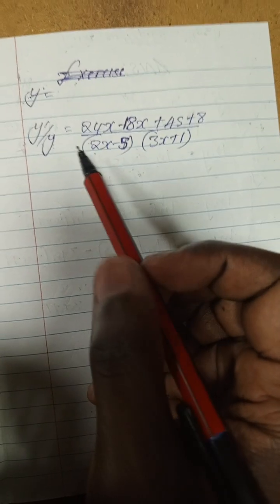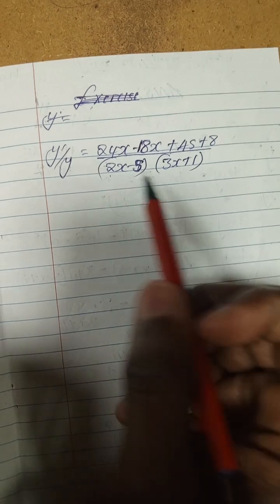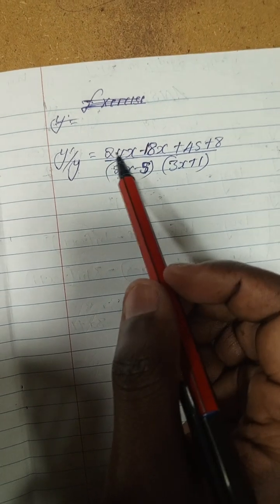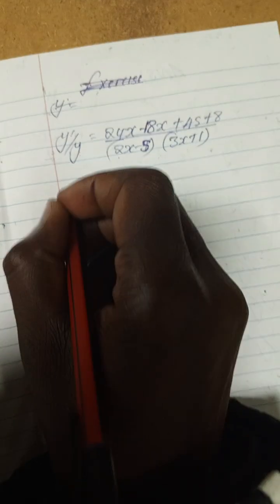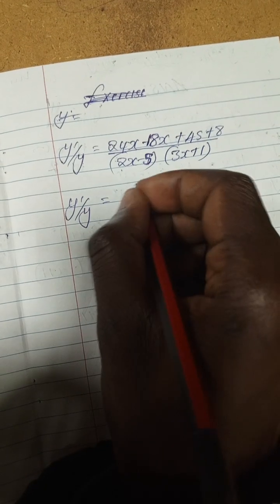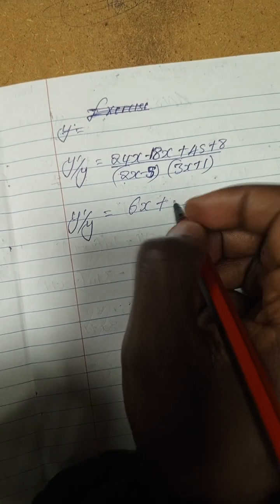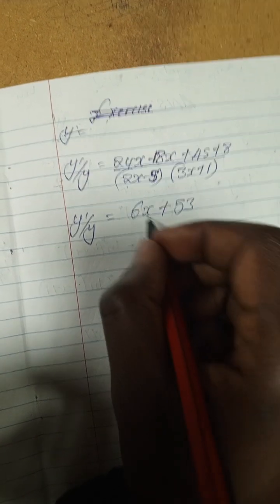So when we subtract 24x minus 18x, we're going to remain with 6x plus, here it's 53.